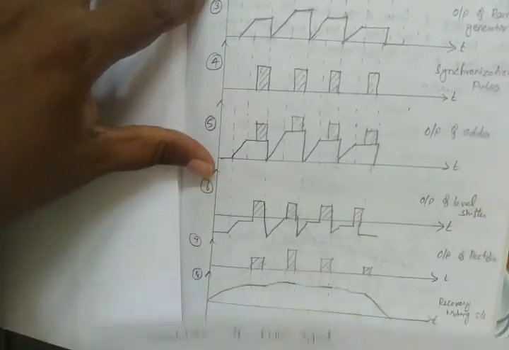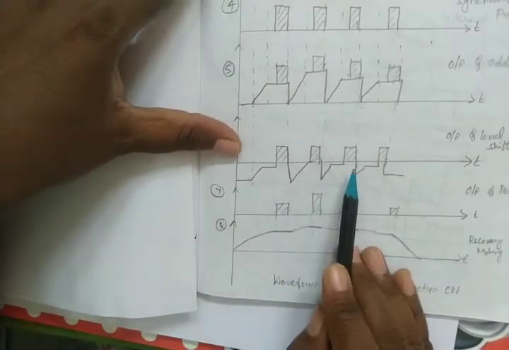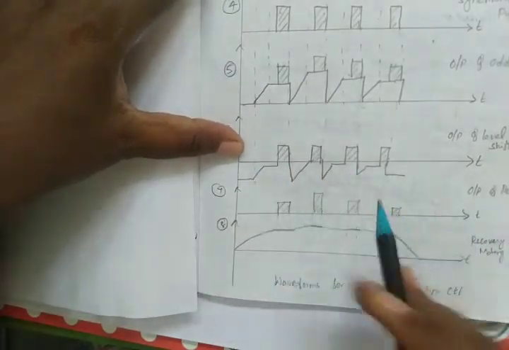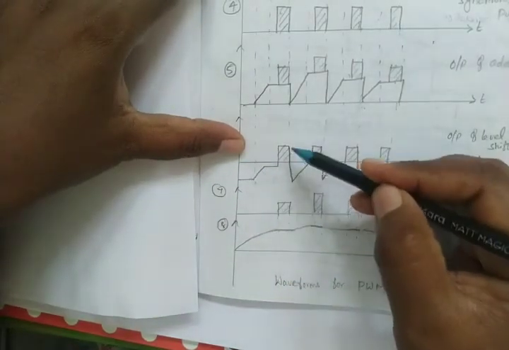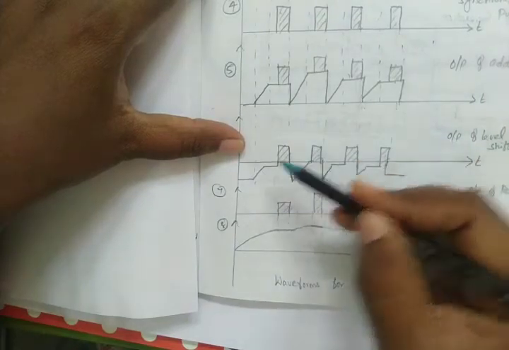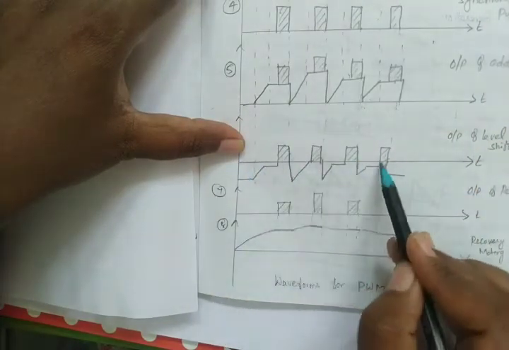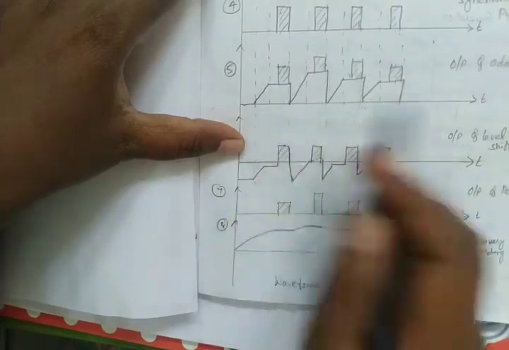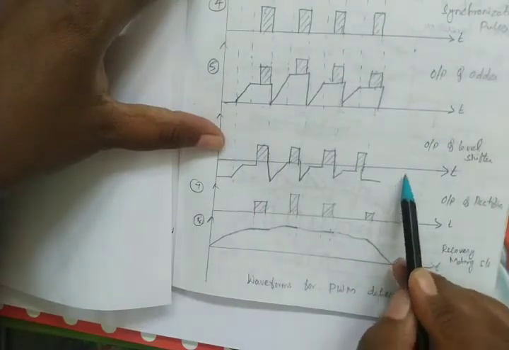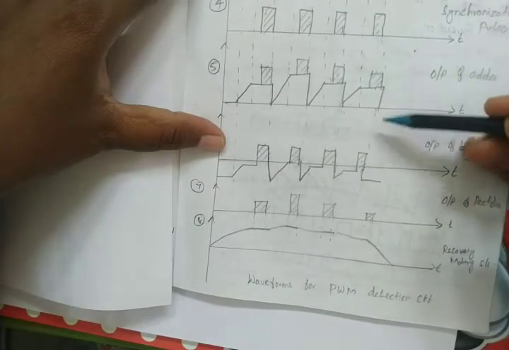Now what is the function of a shifter? This shifter will shift the signal. See here, either we can use a positive shifter or a negative shifter. So what we did is, it has shifted the 0 line below. See here, it has shifted this ramp. Here we have the adder output, and here this is the output of the level shifter. This has shifted to below the 0 line.